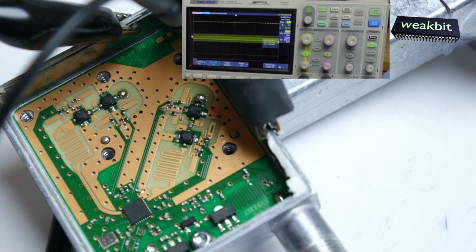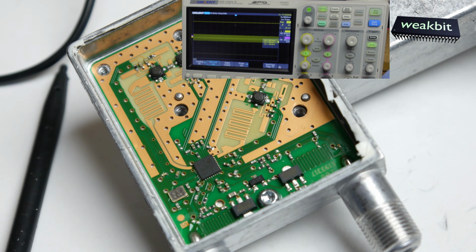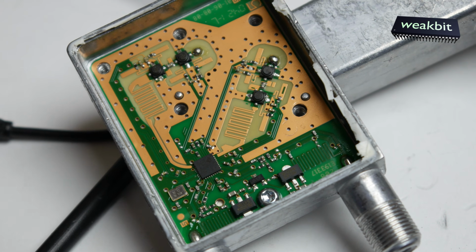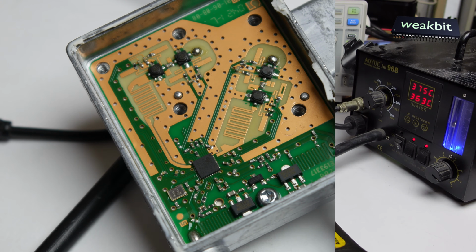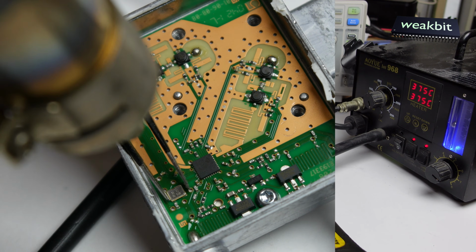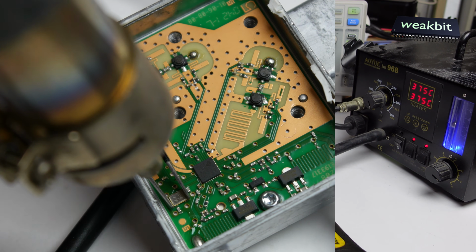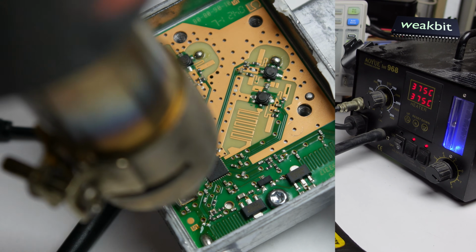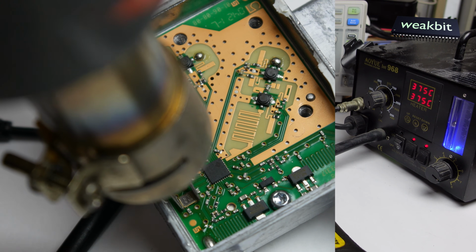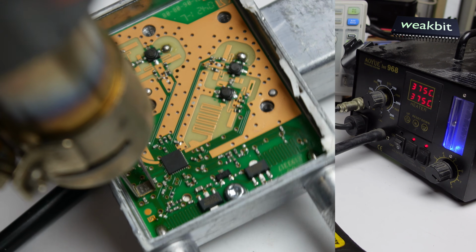Okay. We rebuild it. And so what? It's defect and I must rebuild it. With the hot air, I would like to build it out.